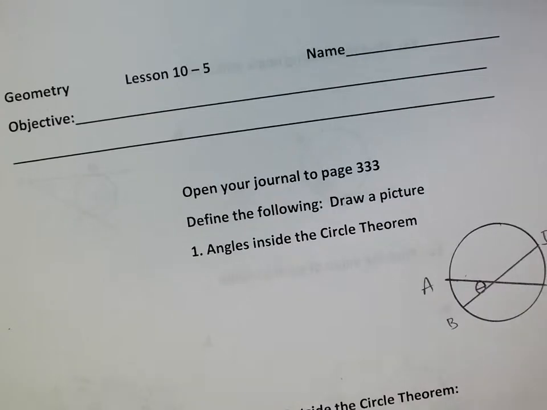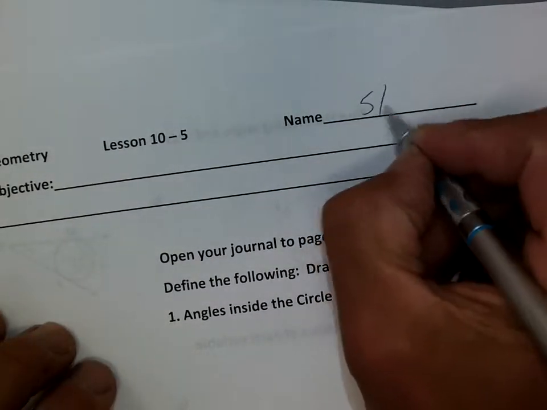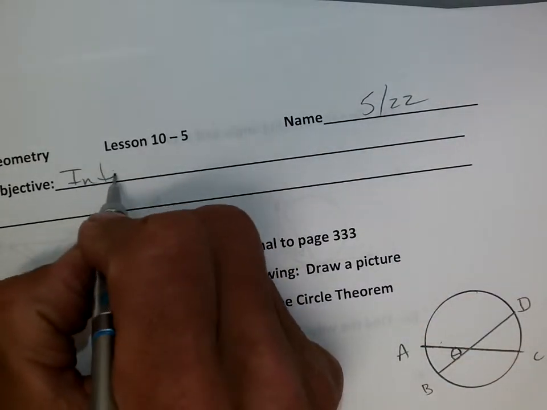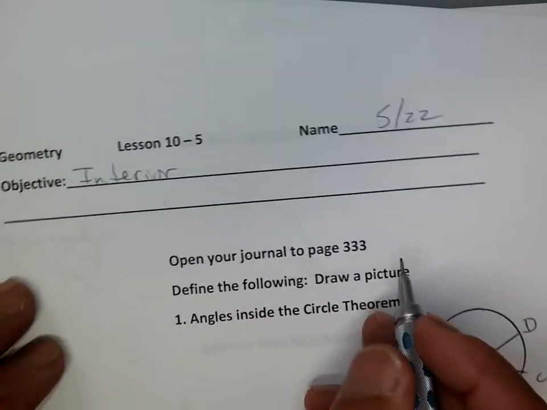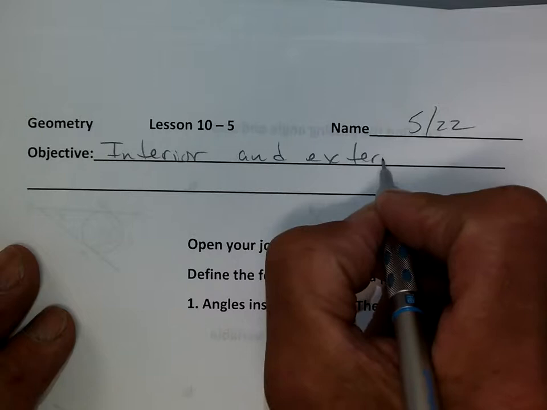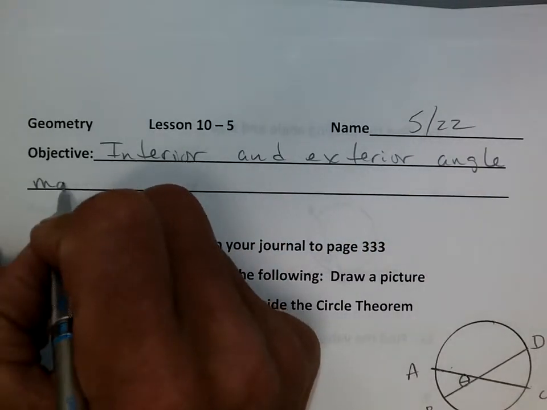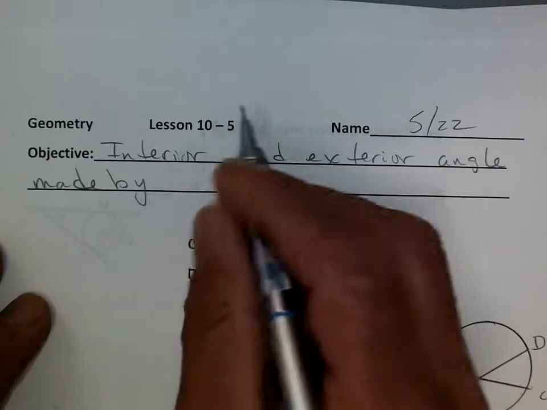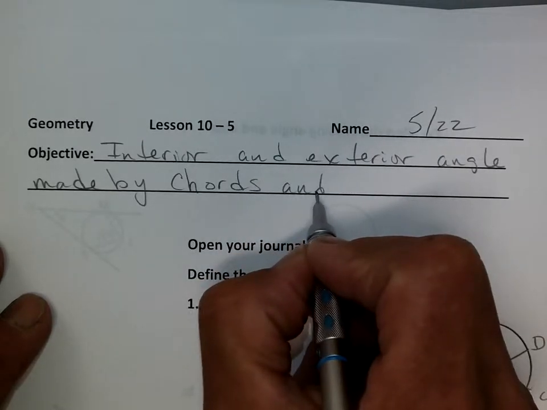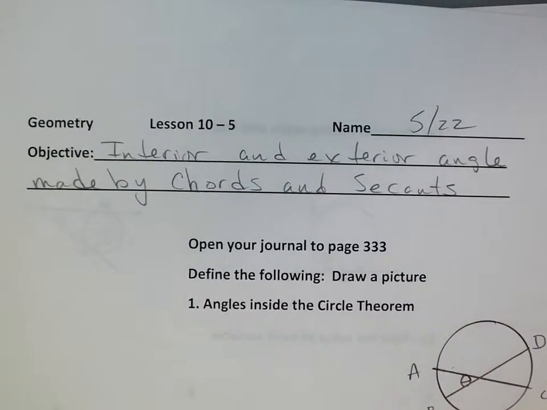Okay, so today is 5/22, and here's our objective. We're going to talk about interior and exterior angles made by chords and secants. So go ahead and write that down and we'll talk about it, okay?